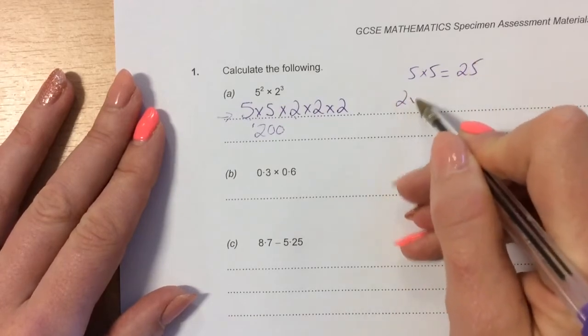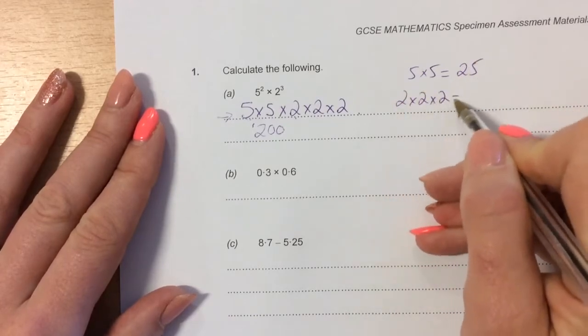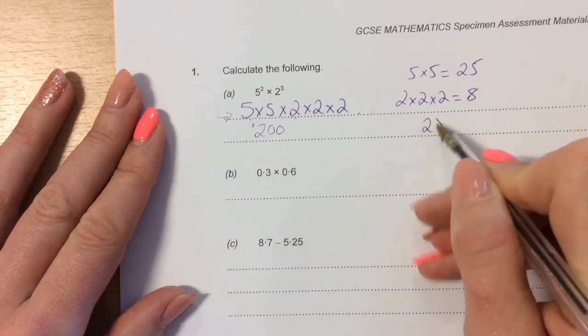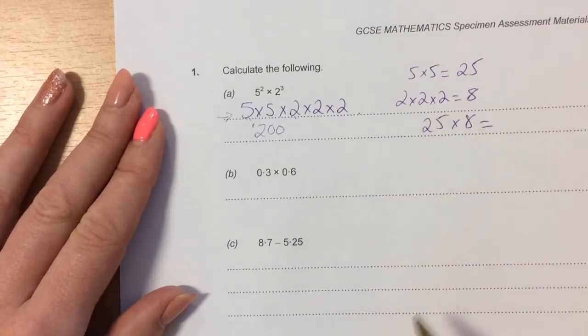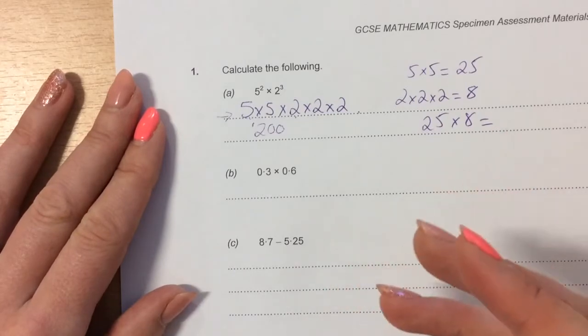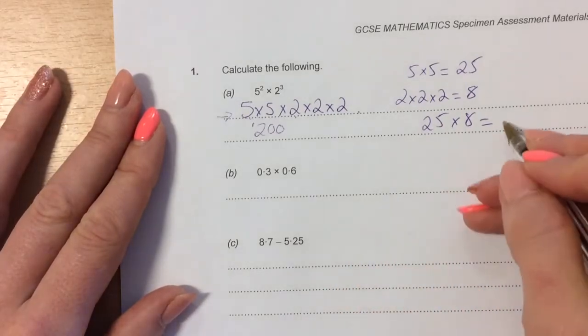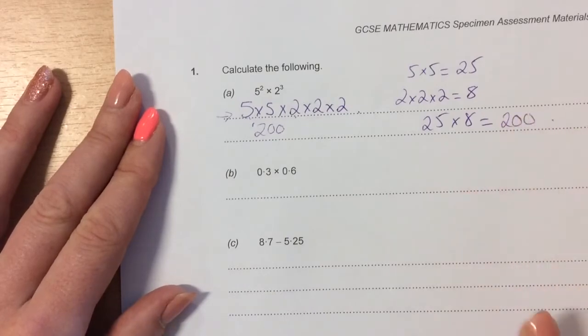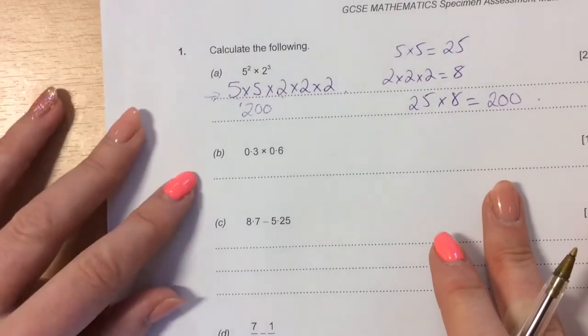Or you could work out that 5 times 5 is 25. You could work out that 2 times 2 times 2 is 8. And then you could multiply 25 by 8. Well, 25, 50, 75, 100, 125, 150, 175, 200. Either way, perfectly correct. Okay, part B.